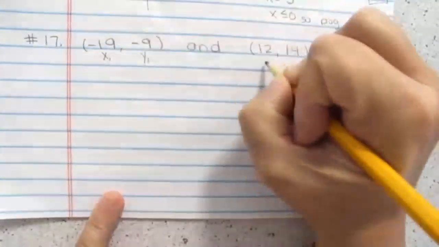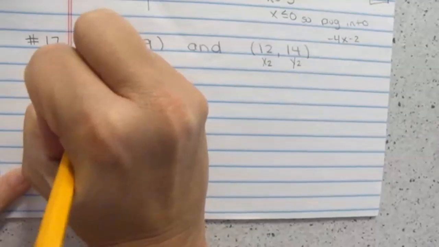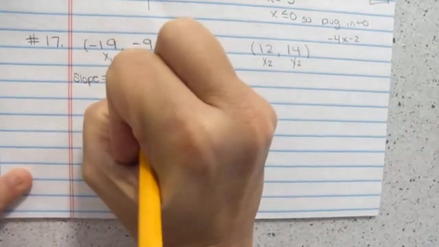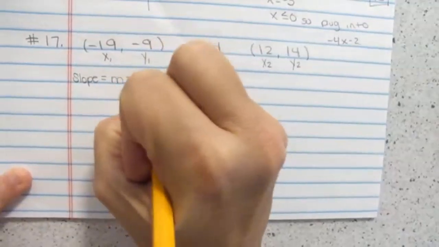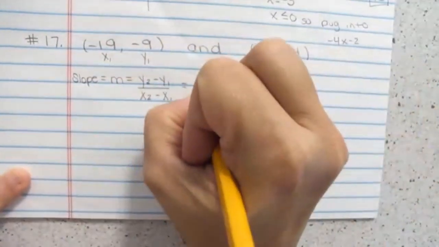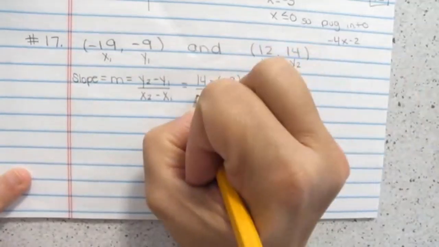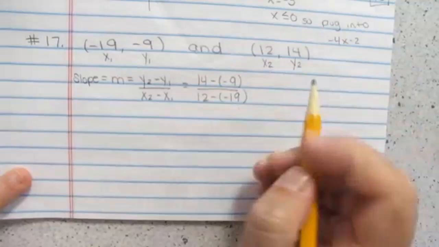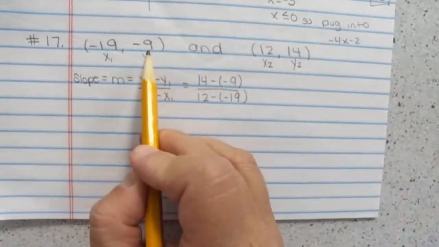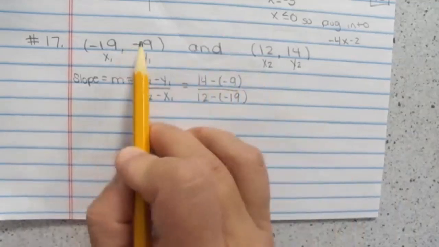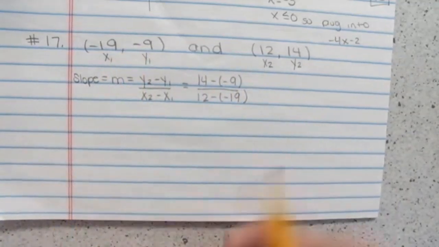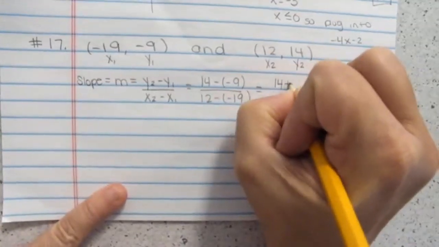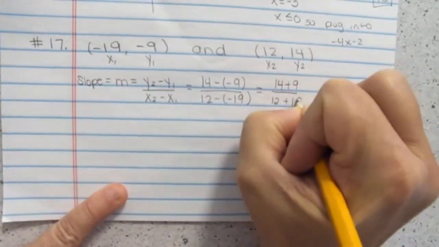So I have 2 points. I can label this as x1, y1. Label this one as x2, y2. Because we need to have our slope to put this in point slope form. So our slope, which is our m value, is going to be y2 minus y1 all over x2 minus x1. So we have 14 minus -9 all over 12 minus -19. Y2, which is 14, minus -9, which is y1, and 12 minus -19. 2 negatives can become a positive, so if you want to write it as 14 plus 9 all over 12 plus 19, that's fine too.